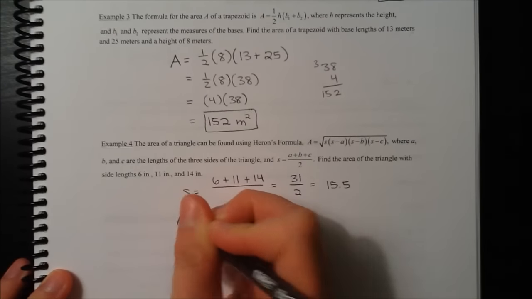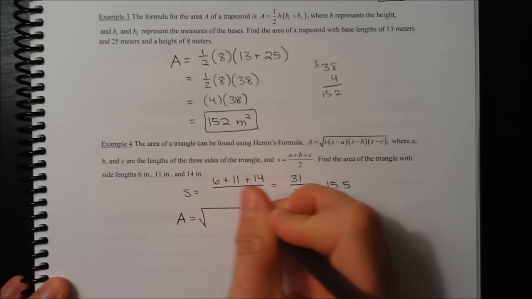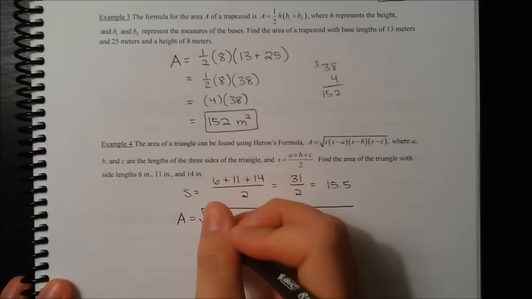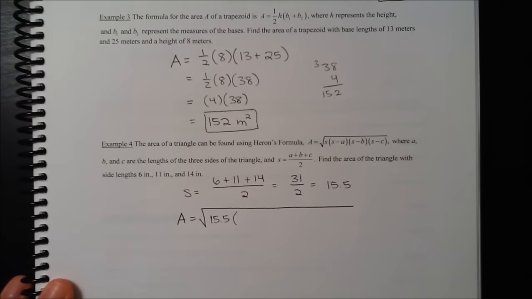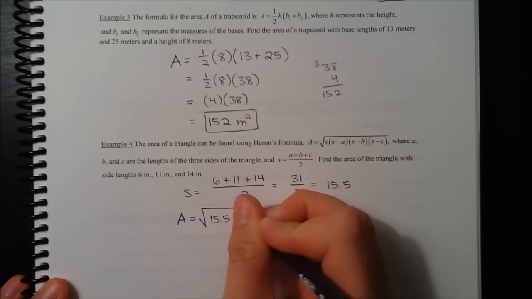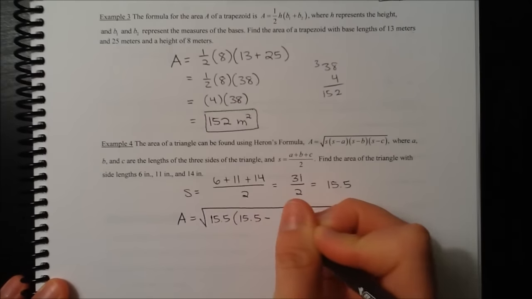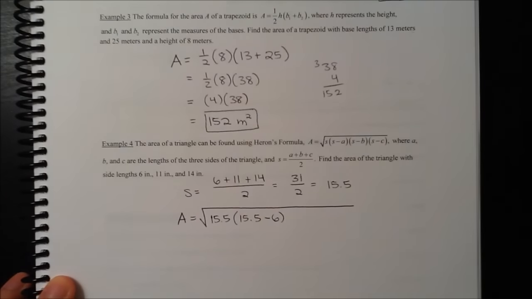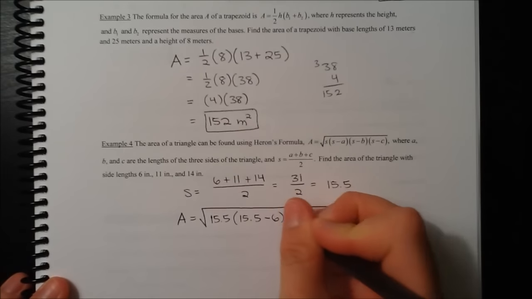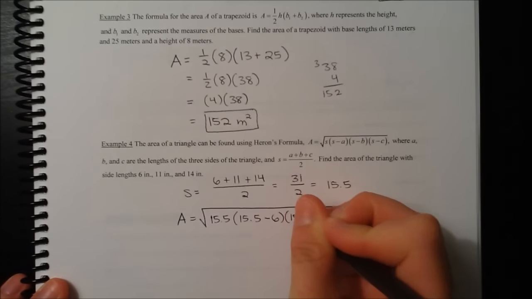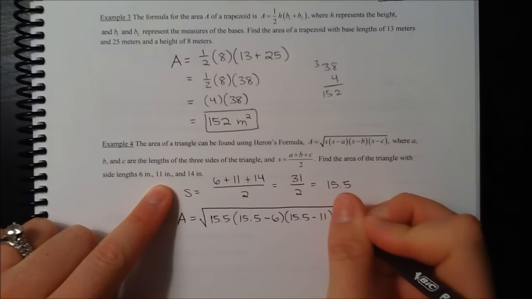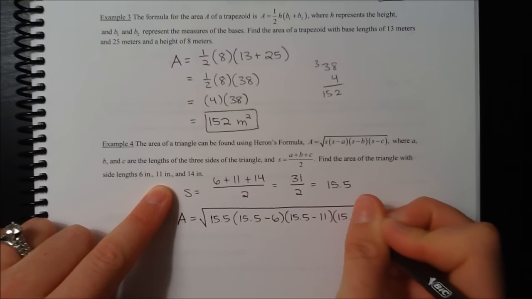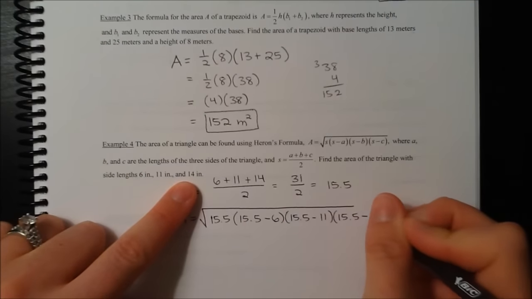So A equals, we've got a big square root symbol with all this stuff underneath, so start with S, so 15.5, and then in parentheses we have S minus A, so 15.5 minus the first side length, which is 6. Again, doesn't matter which order you put them in. Then S minus B, so 15.5 minus the next side length, which is 11. And then 15.5 minus the last side length, which is 14.